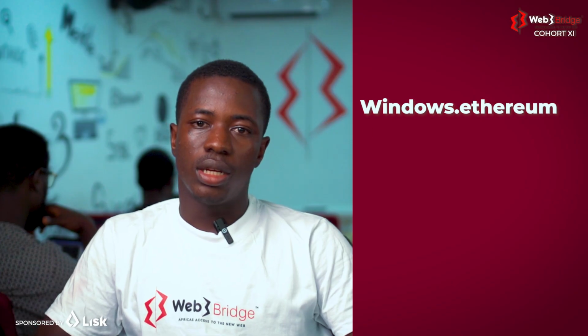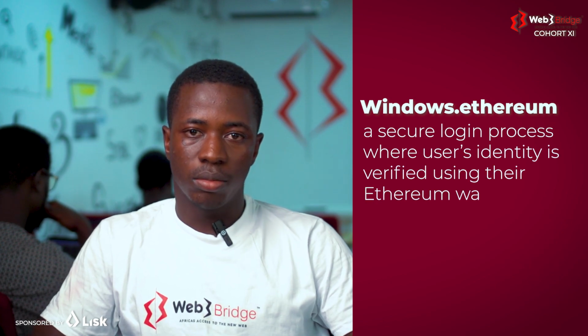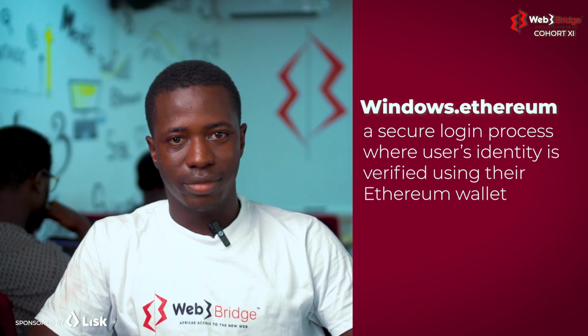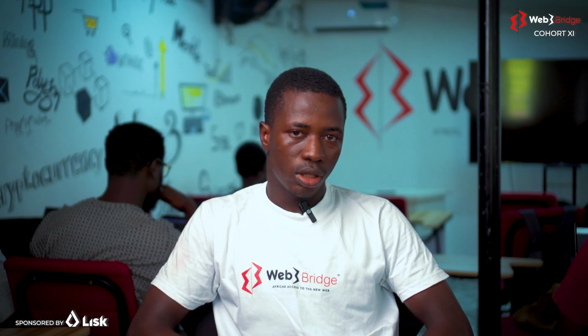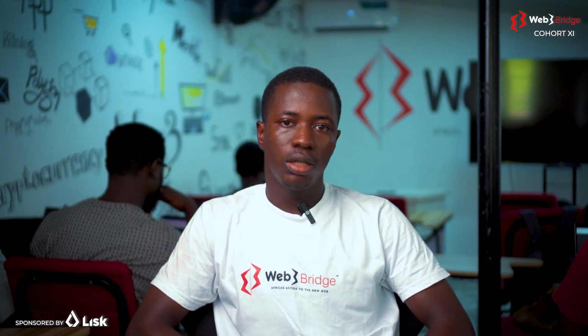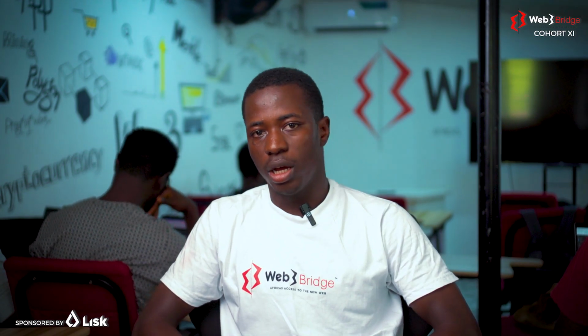So window.ethereum is like an interface that allows users to connect to their Ethereum provider like MetaMask. So we have user authentication. Instead of traditional sign up or sign in, Web3 uses a cryptographic method, like allowing users to use a private key to sign a message to prove their ownership.